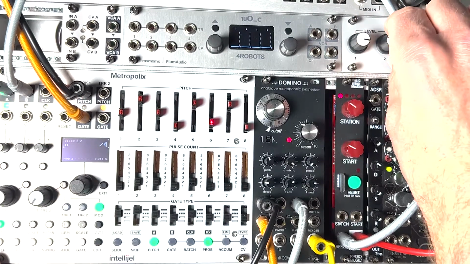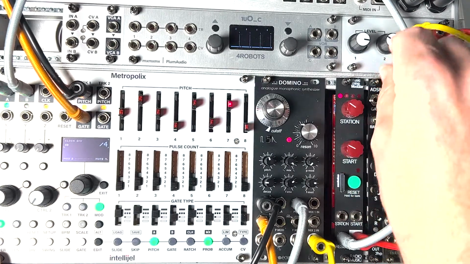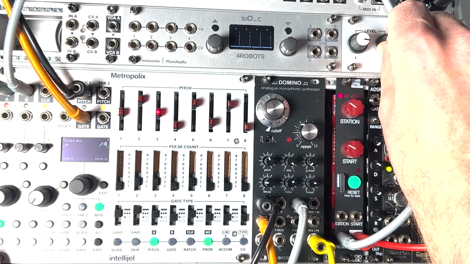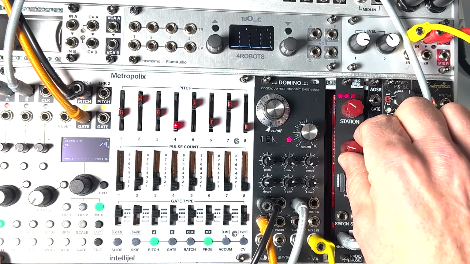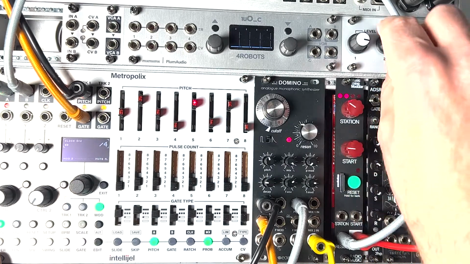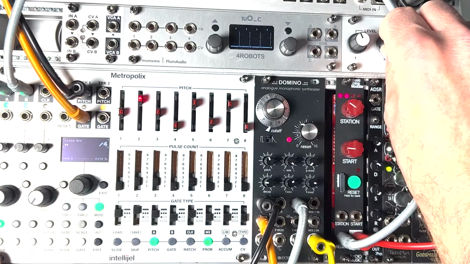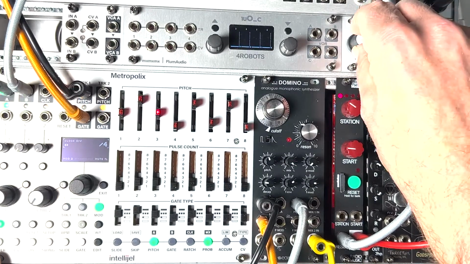See, that could be good. Sounds like it's not in tune to me. What's that? Some backing singers there.